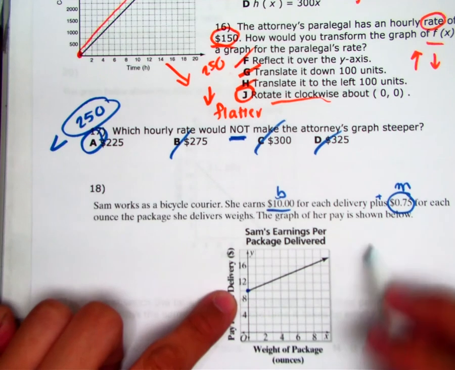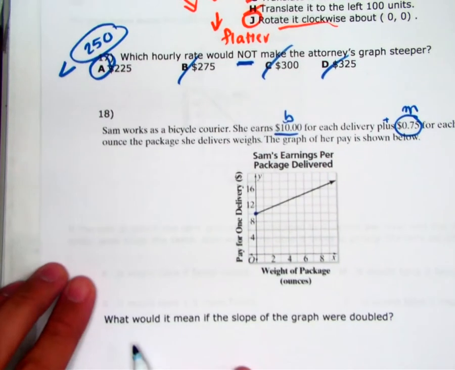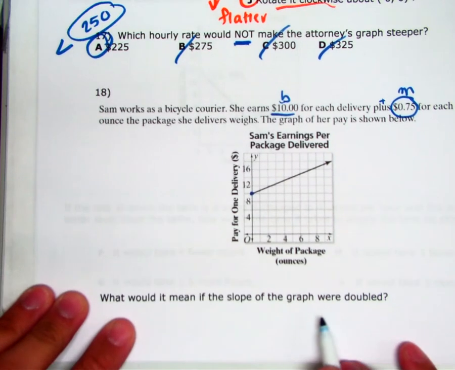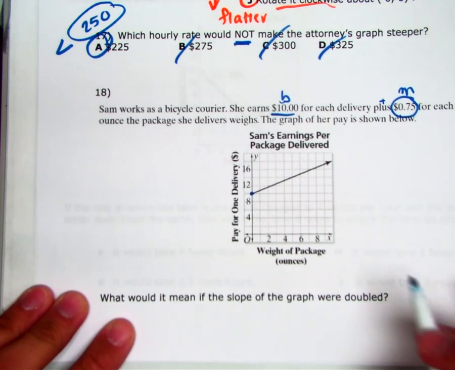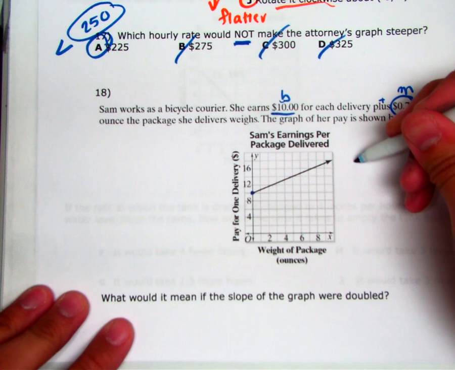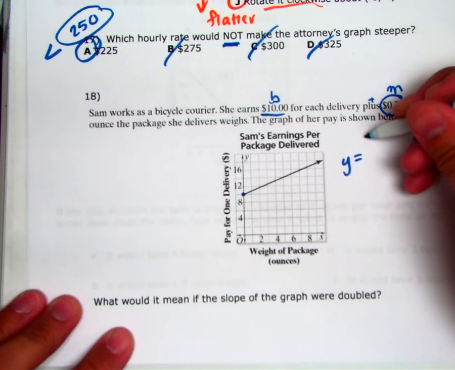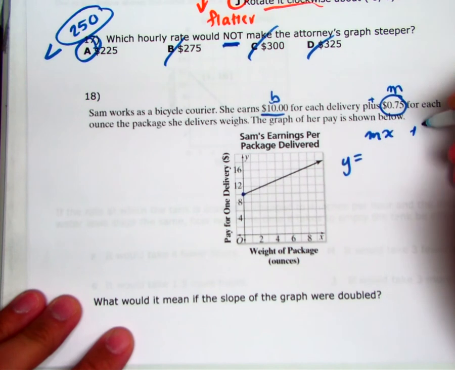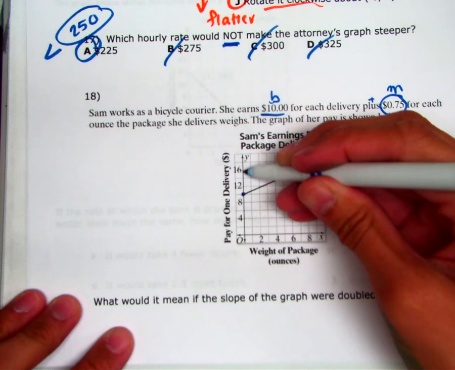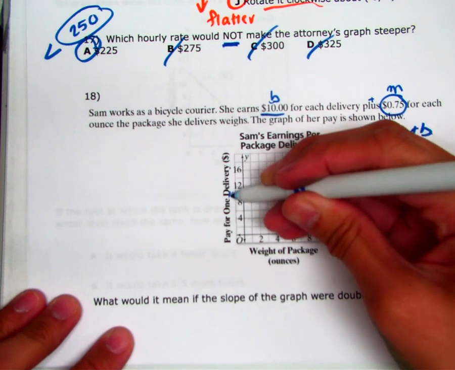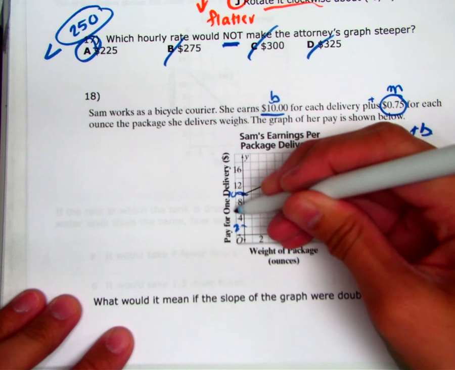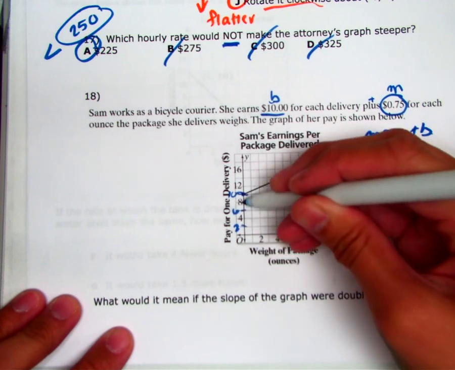Alright, so this question is asking, what would it mean if the slope of the graph were to be doubled? Well, let's look here. Let's find our slope. Or actually, let's find the equation for this. Not necessary, but I'm just going to do it because I like writing equations. Remember, in your y equals mx plus b, b is your y-intercept, or the point that crosses the y-axis, which happens to be at 10. This is technically going up by 2, 4, 6, 8, 10. Right here. I know I'm going to have plus 10 at the end.